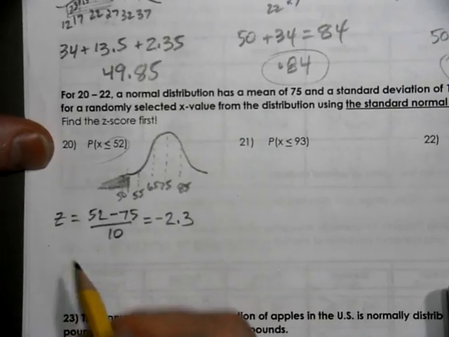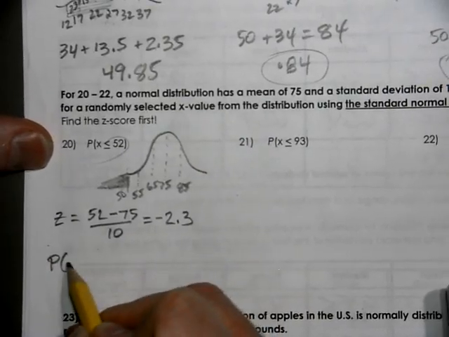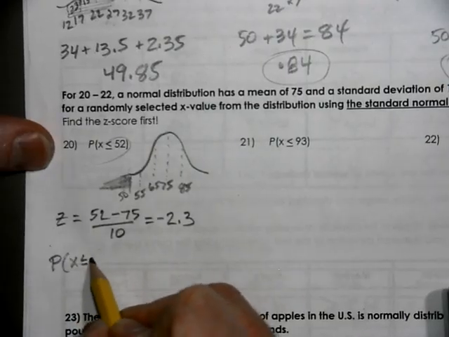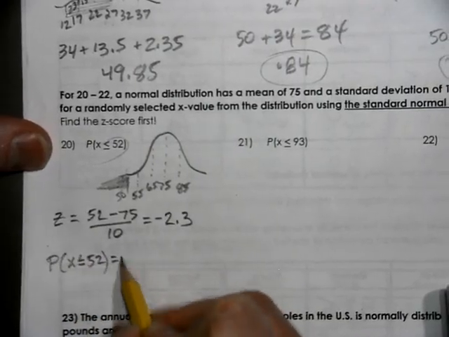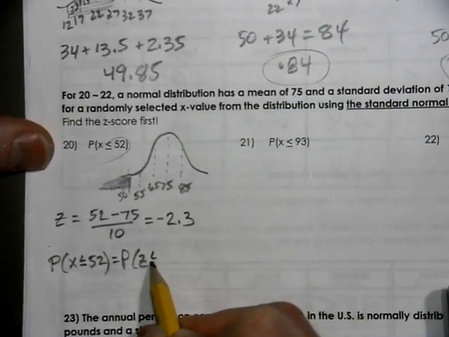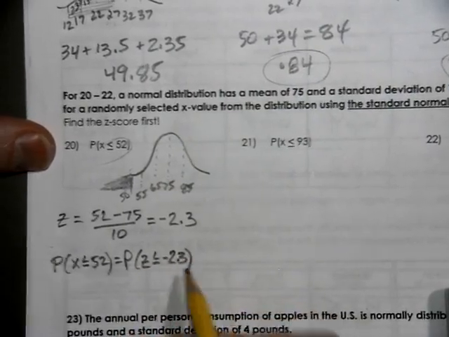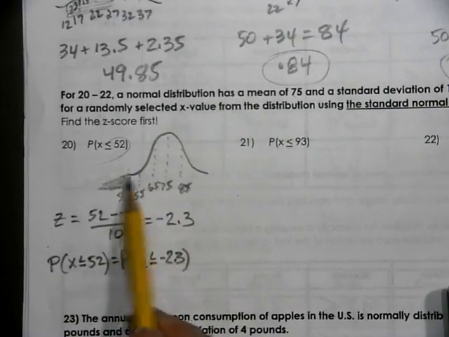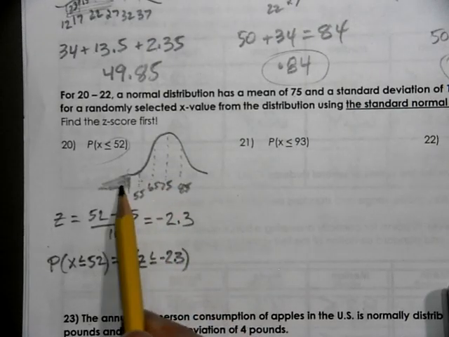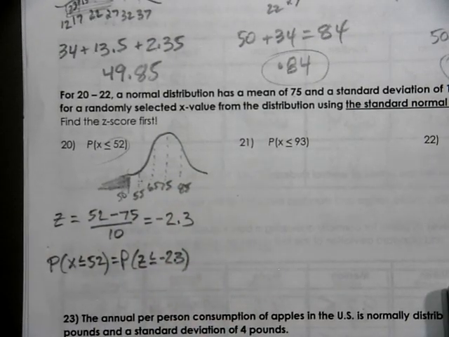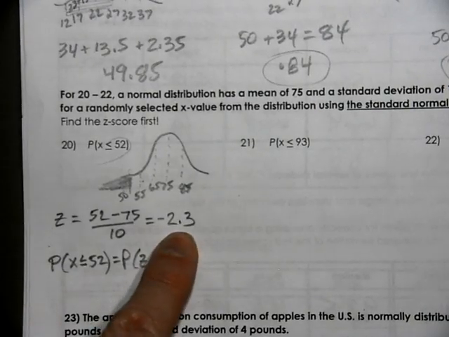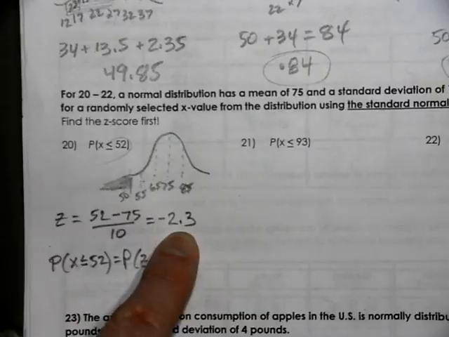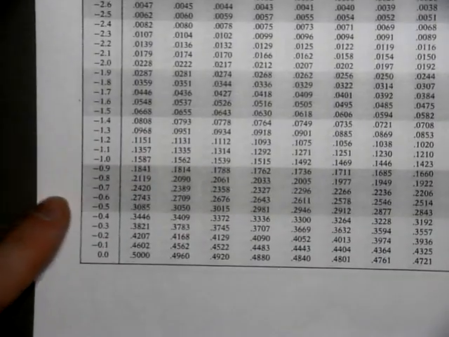Alright, so if we want to know the probability that x is less than 52, which is the same thing as the probability that z is less than negative 2.3, that's what 52 is. It's the number of standard deviations below the mean, so that's 2.3 standard deviations. So what we're going to do, we're going to look on our table at negative 2.3.